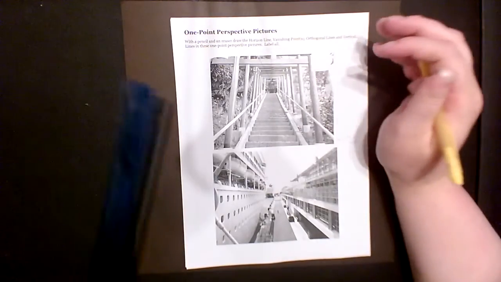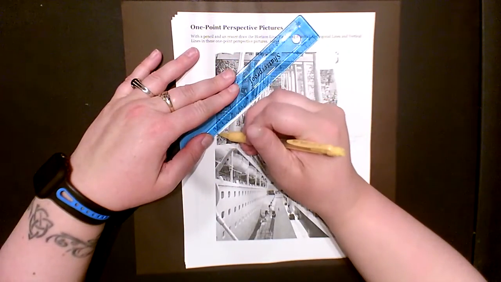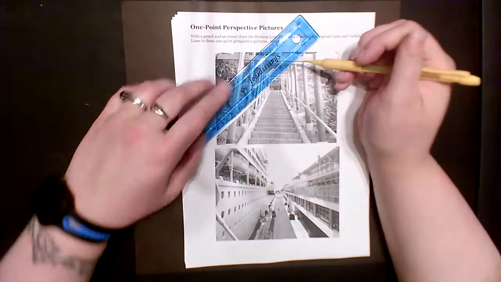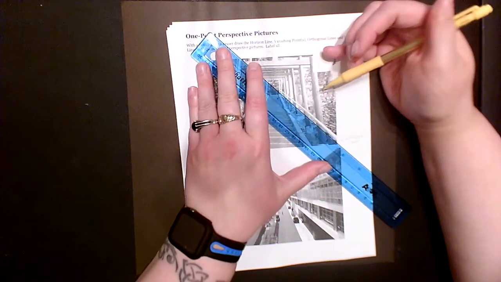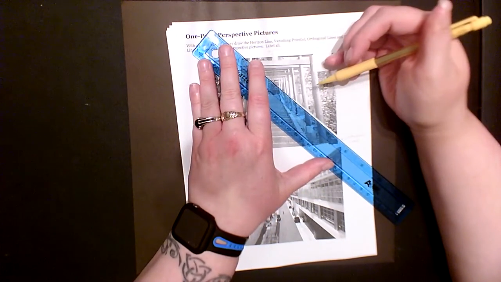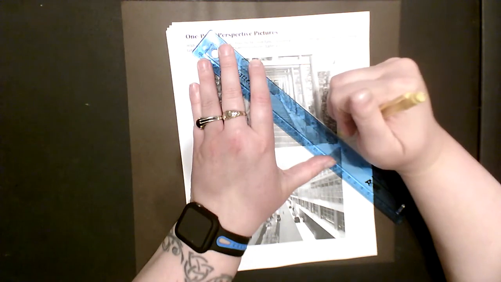And if I were to draw the same ones, like if I were to go along with my railing and draw those, they would also be my orthogonal lines. And they will meet up at the same point.